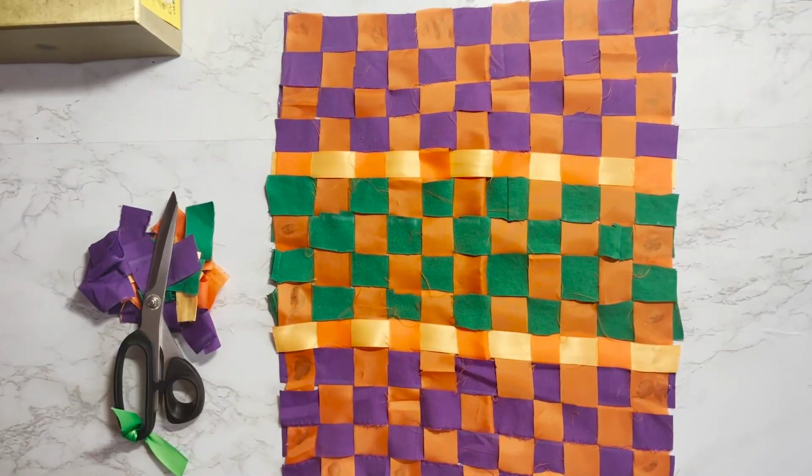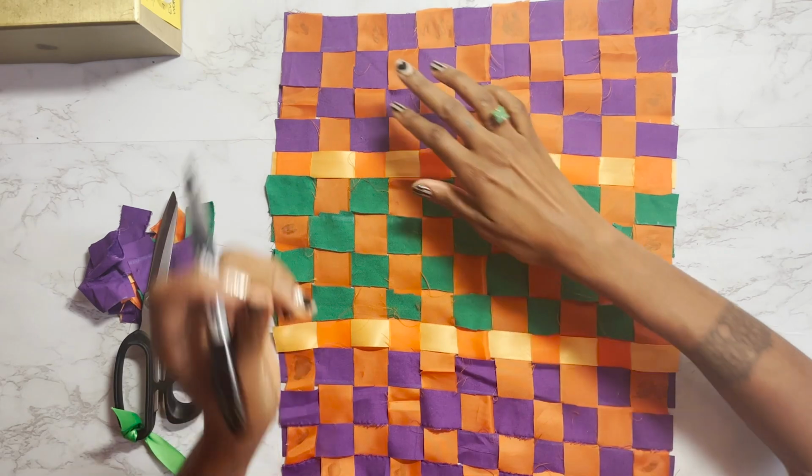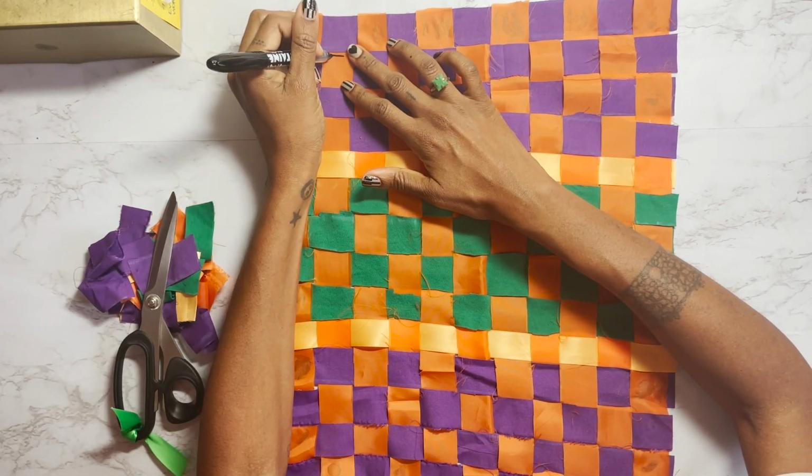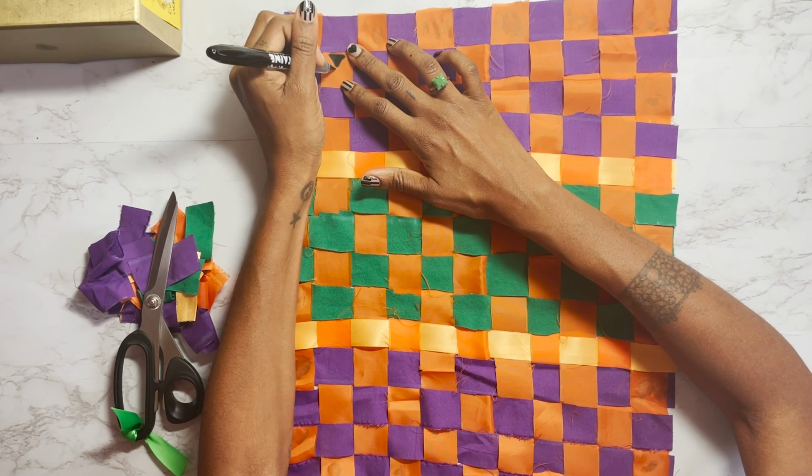Once your piece is dry, you should cut all around and just clean up the edges so that everything is neat. And then you're going to use a black marker or whatever color marker you have to create kente inspired details like designs and shapes throughout your cloth.